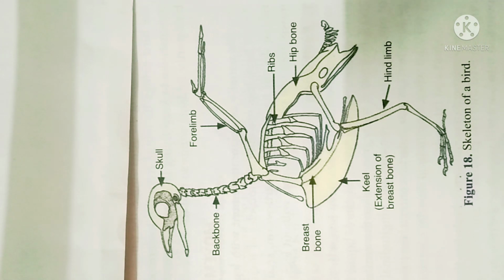Now if you observe them carefully, you will come to know some of the birds walk on the ground. Some of them spend most of the time on the trees, and some of them fly very high. For example, ducks and swans are mostly seen in the water. They like to swim in water.